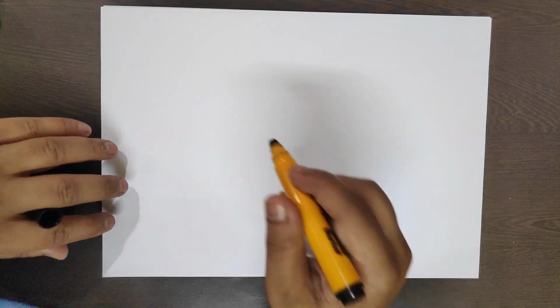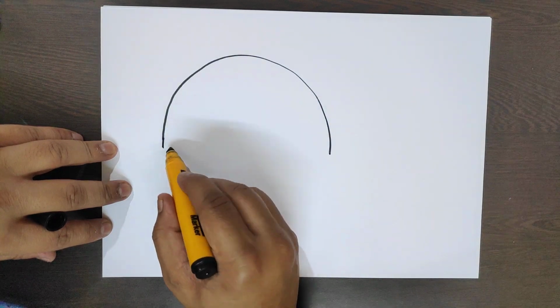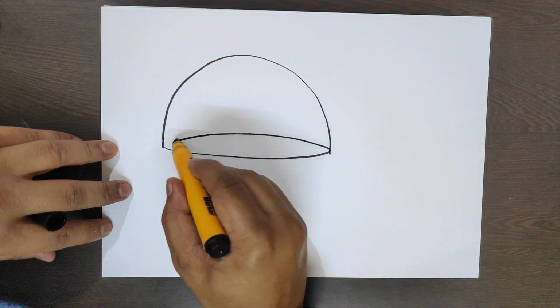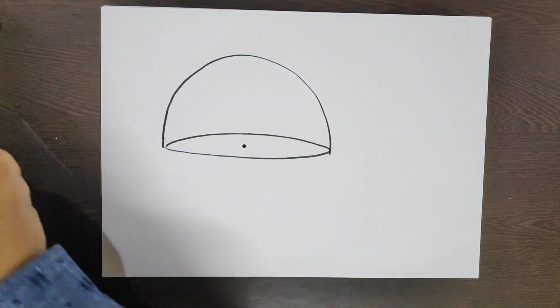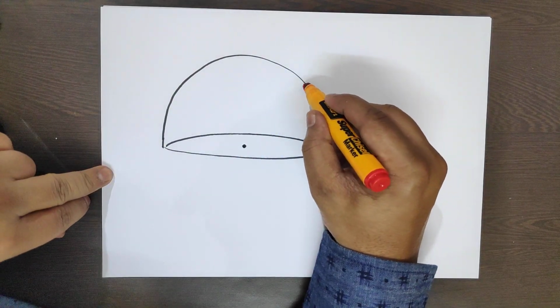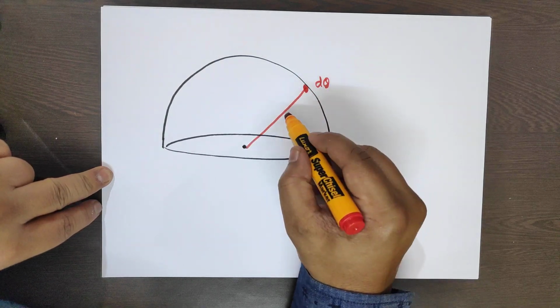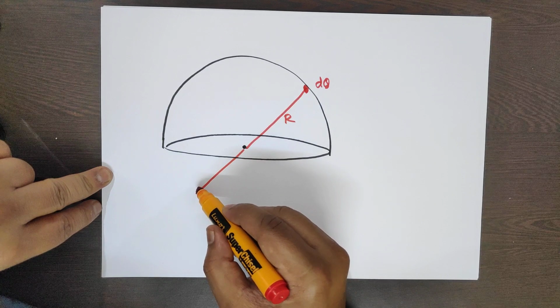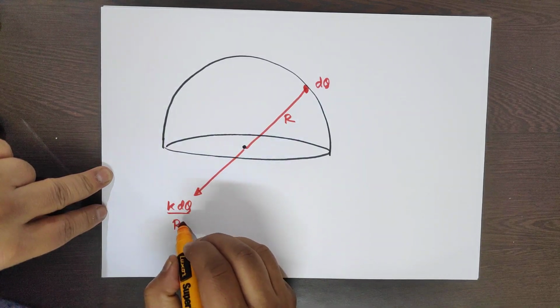Okay. Now we'll use one more way to find the field due to a hemispherical shell. From there we can check. This is an easier method, but if you don't know this method, it normally won't strike you. So on the surface consider a small charge dq, at distance r. So this field is k dq by r square.